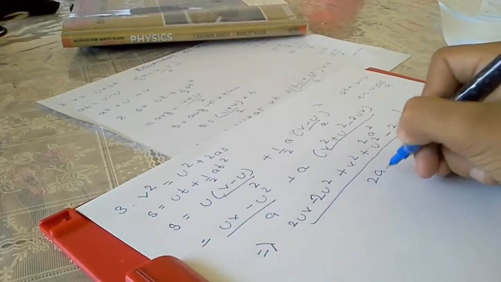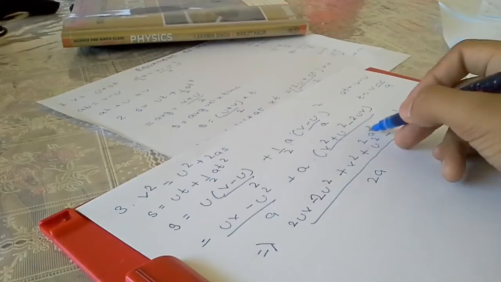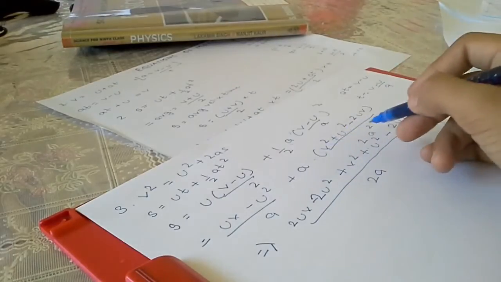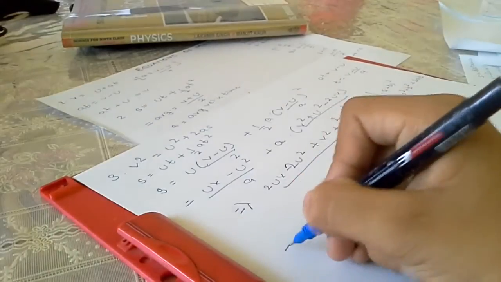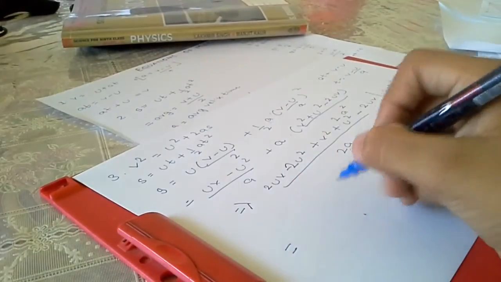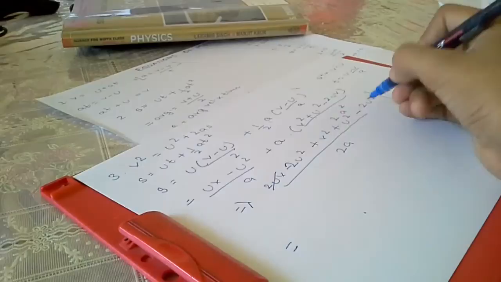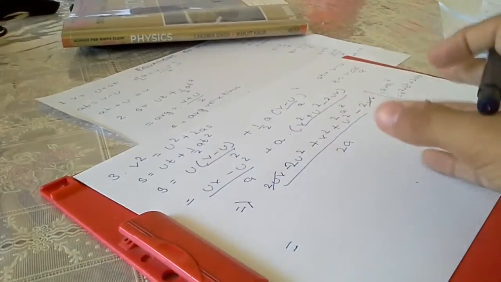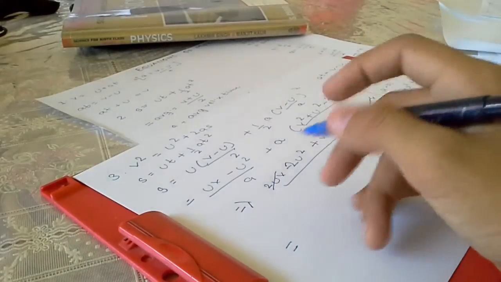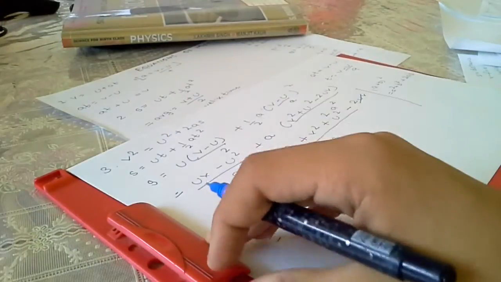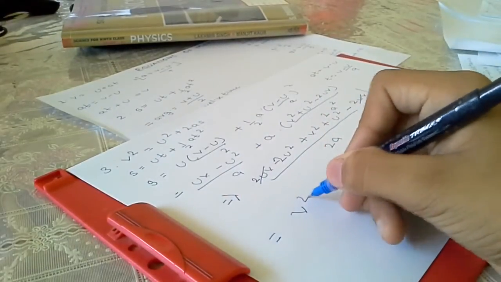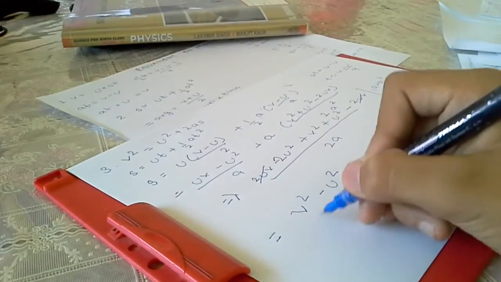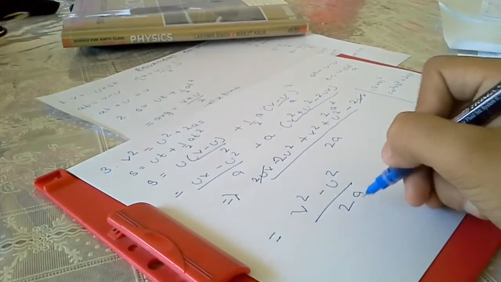It is over 2a, because a and a get cut here, a square, and then a is here, so we can get that cut. Now we can cut this both also here, but I'm not going to simplify it further because it'll just take up time unnecessarily, and I'm sure most of you know how to simplify it. So in the end, (v square minus u square) by 2a will be the thing.